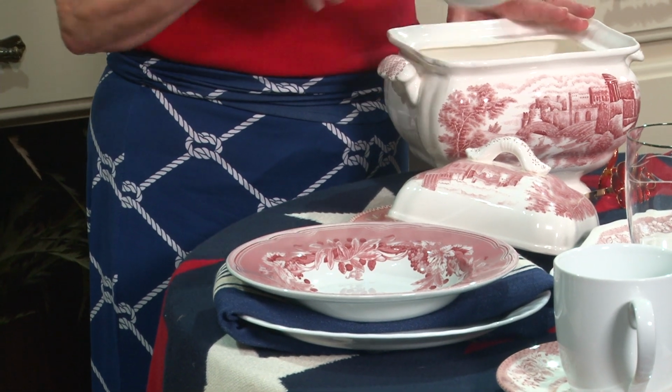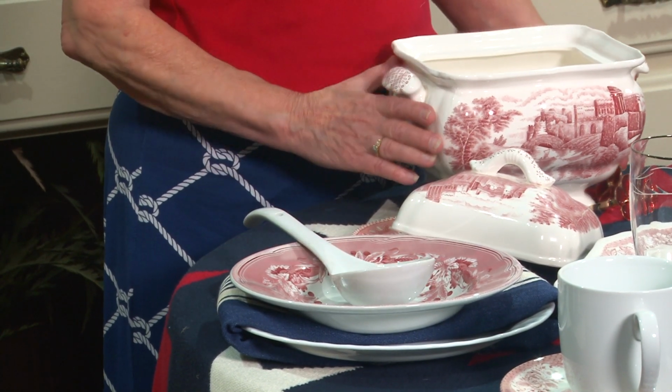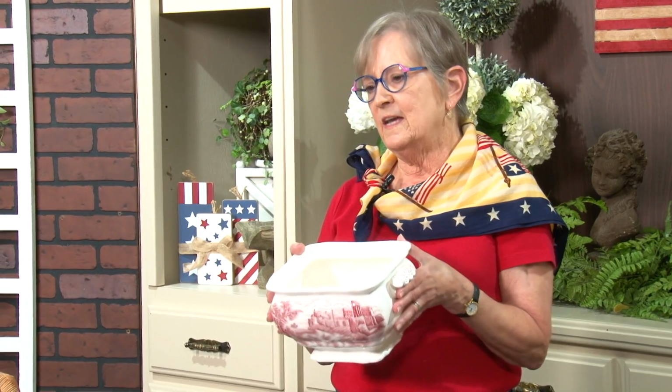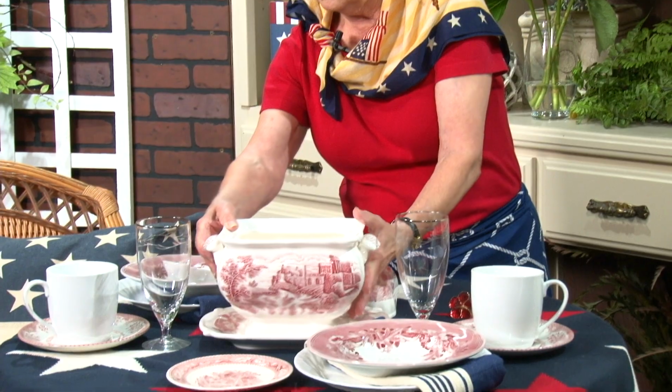I have this wonderful soup tureen. And a lot of you may think, soup, it's too hot for that. Well, not if you do a beautiful gazpacho. And what I would recommend, if you are going to do a cold soup in a tureen, fill it up with cold water, ice water, and get it cooled down before you add the soup. Same thing if you're going to do chili or a hot soup, you want to put really hot water, maybe not quite boiling, into the tureen to heat it up and keep your food warm.